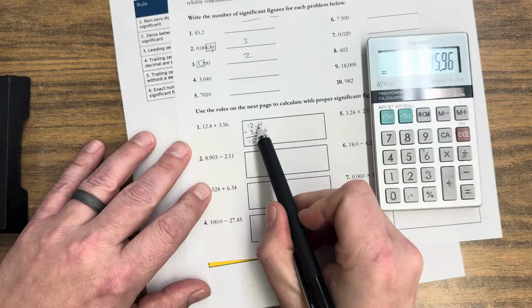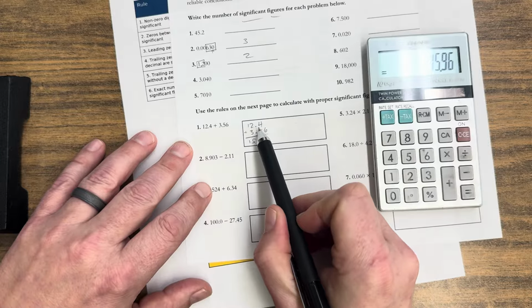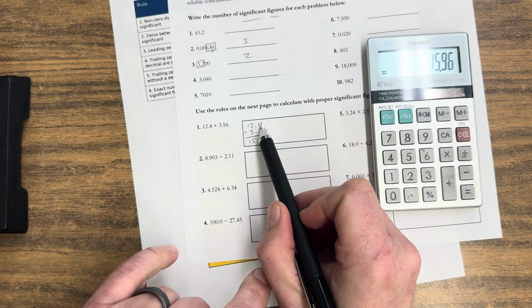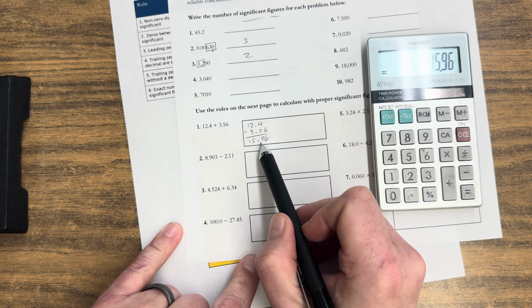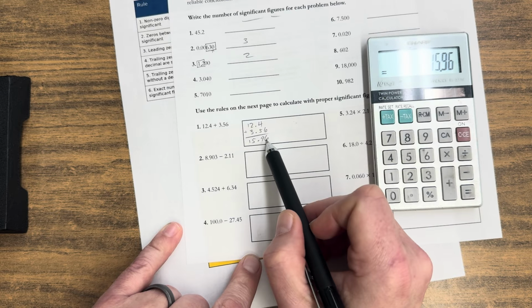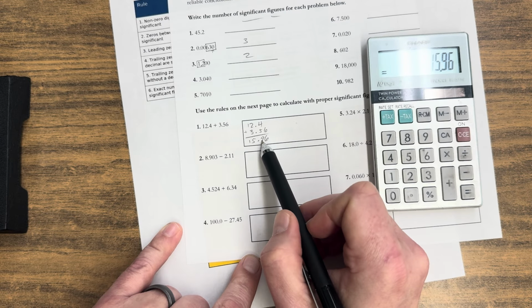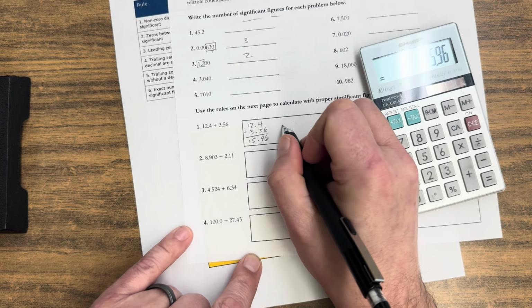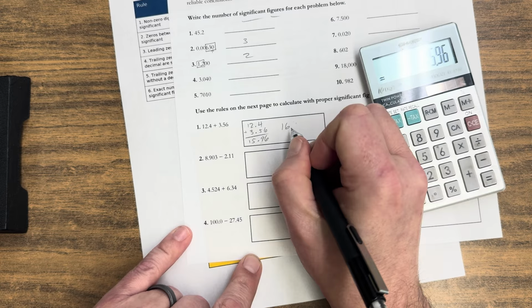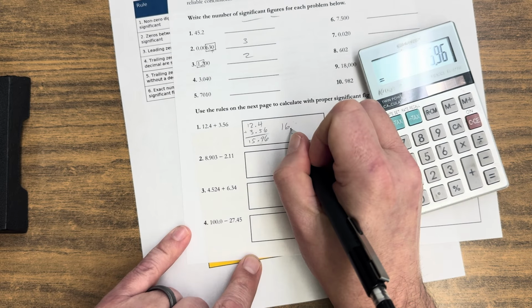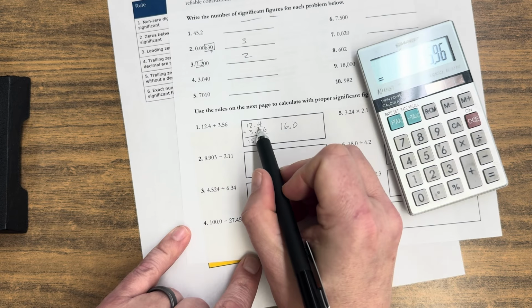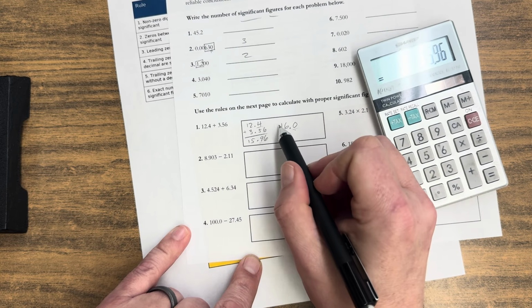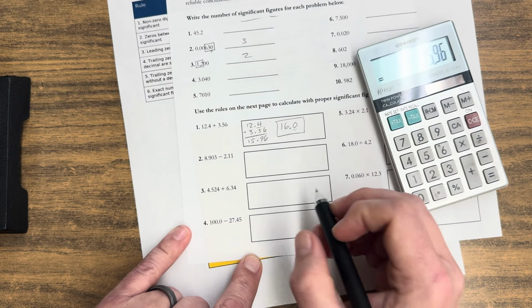But the least amount of decimals is in this 12.4, so I need to round this to the tenths place. If I round it, this 9 goes up to 0, which makes this 16. So I'm actually writing 16, but I have to include the 0.0 because that's the 1 decimal here. So this is what we're looking for.